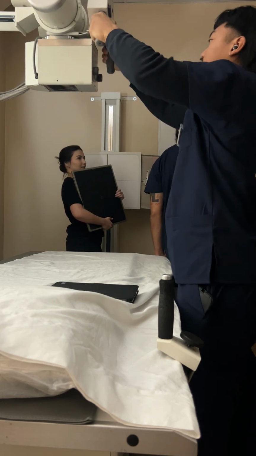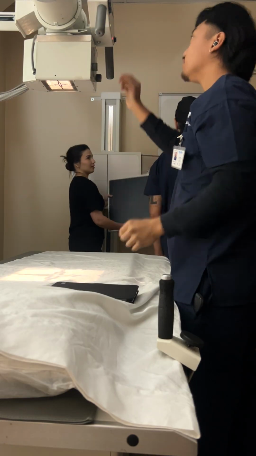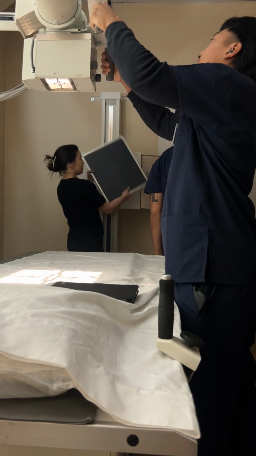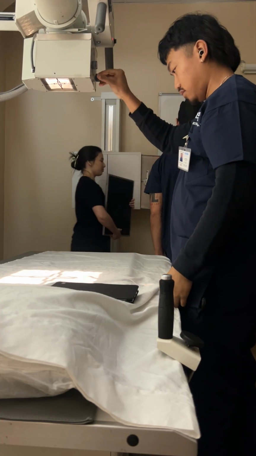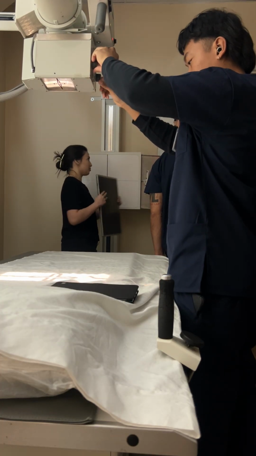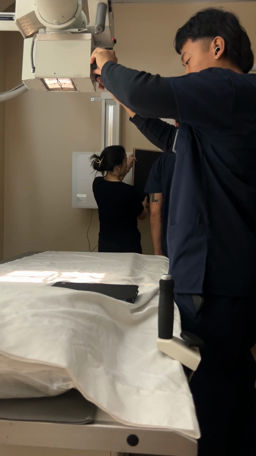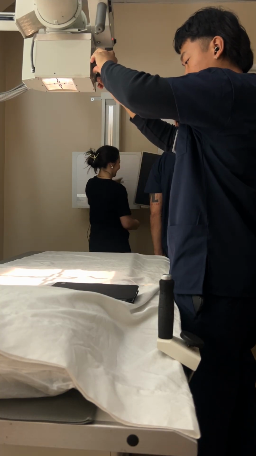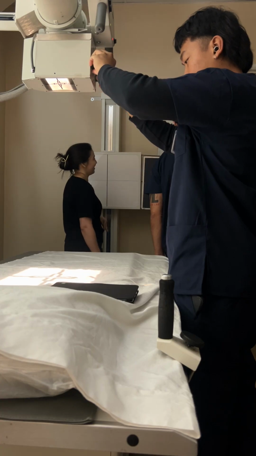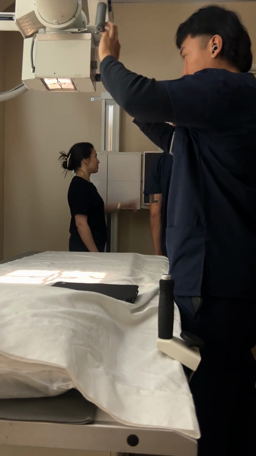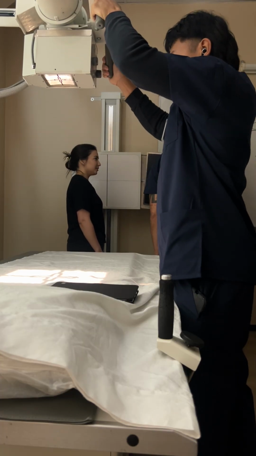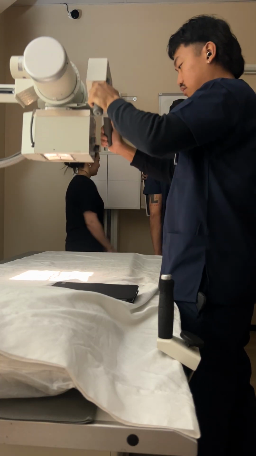Landscape is also crosswise. Portrait is lengthwise. Okay. That is your longitudinal travel.